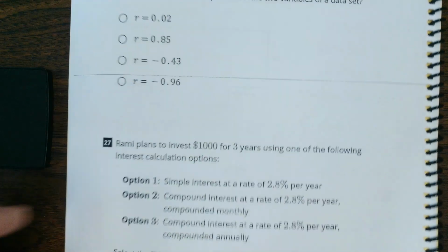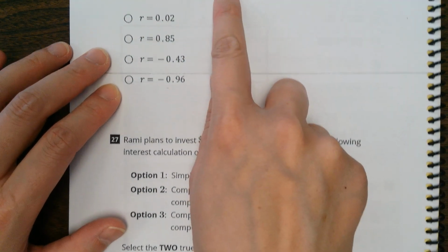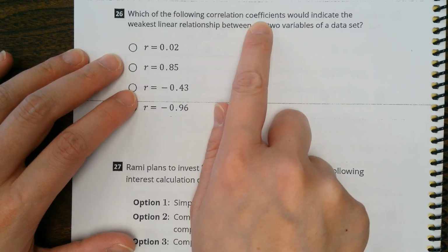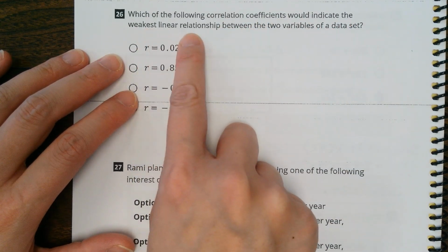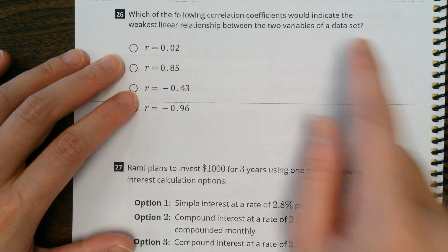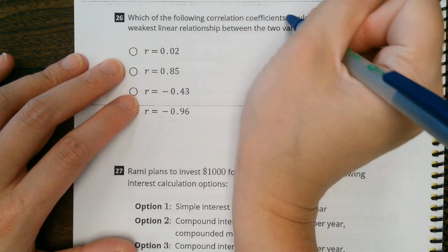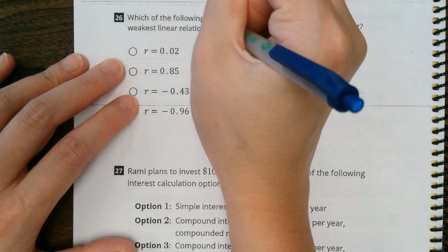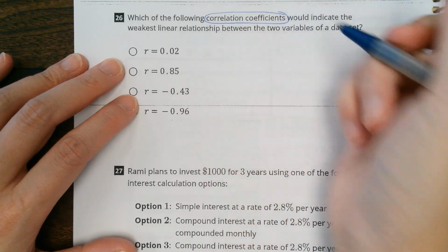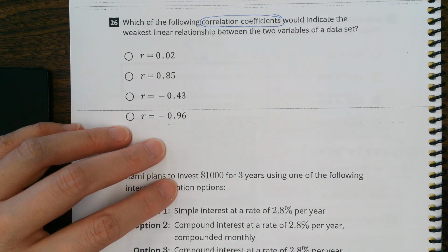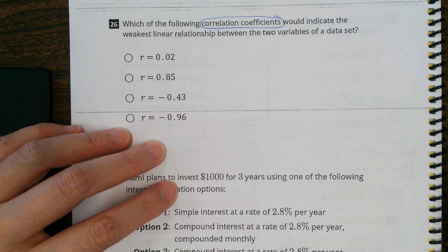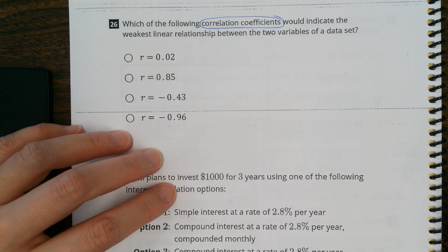Okay, keep going. Which of the following correlation coefficients would indicate the weakest linear relation between the two variables? Okay, so correlation coefficient. What's another word for that? Correlation coefficient.